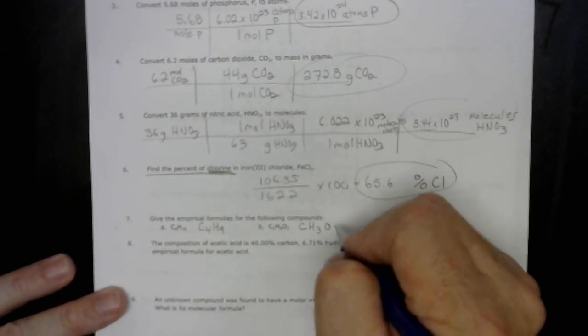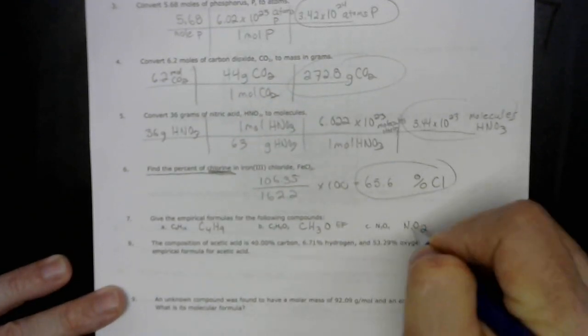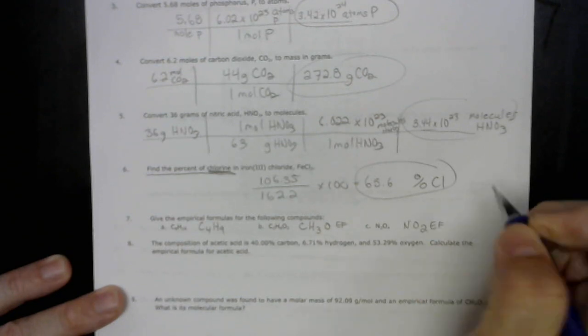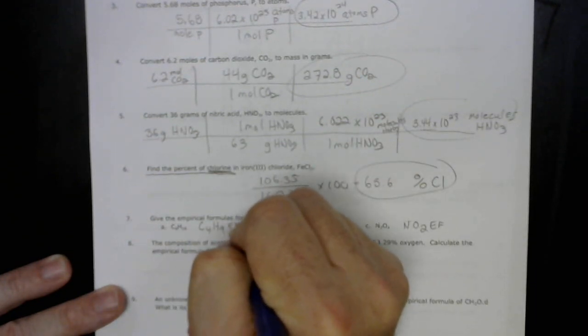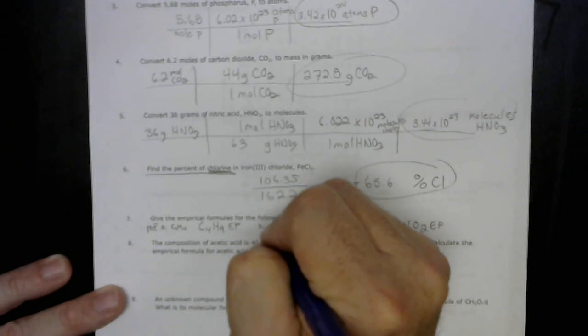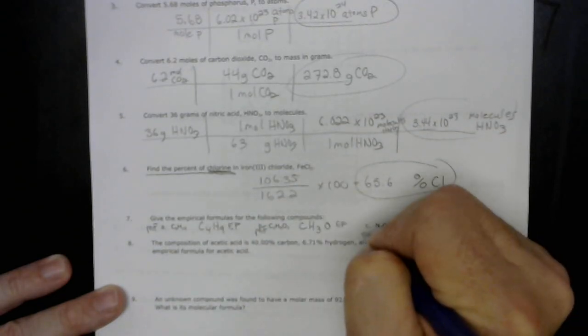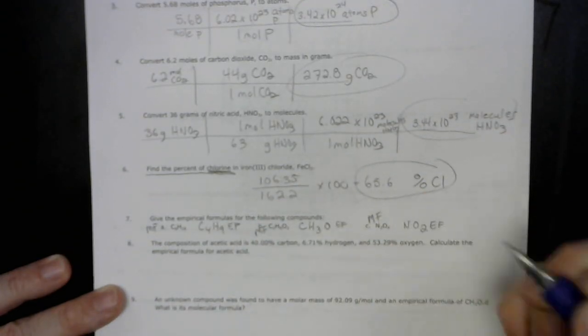That is the empirical. So this is the empirical formula, this is the empirical formula, this is the empirical formula, this is the molecular formula, molecular formula, molecular formula. You will see that the molecular formula is always some number bigger. In this case, twice as big. All of them twice as big. Exactly. Not always the case, but in this case, yes.